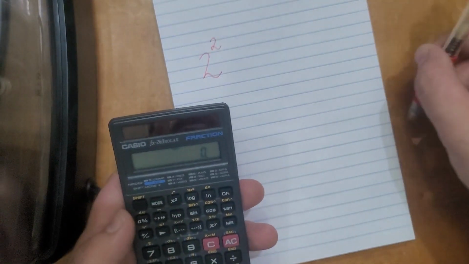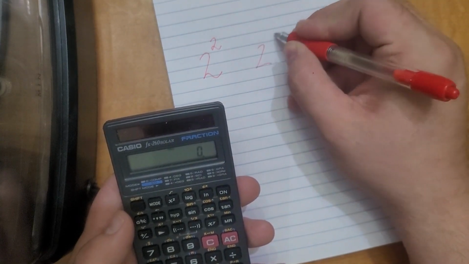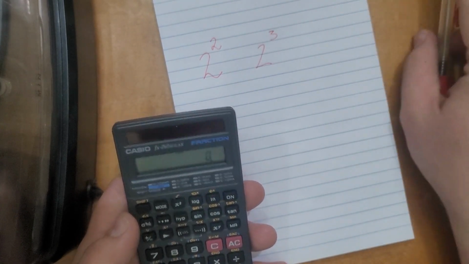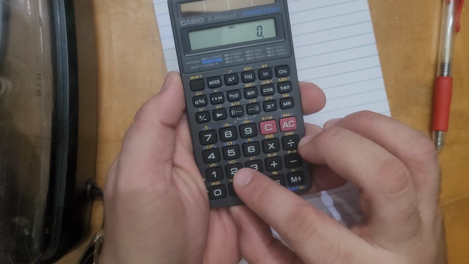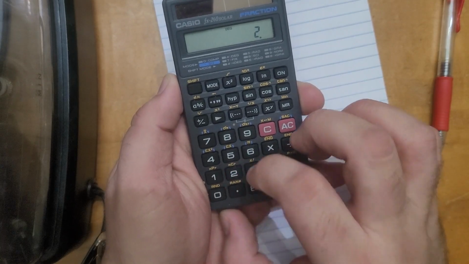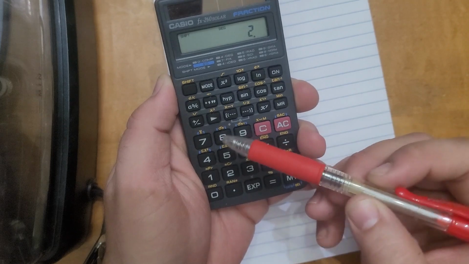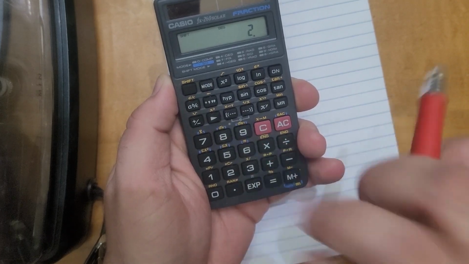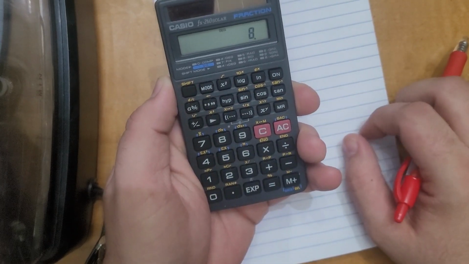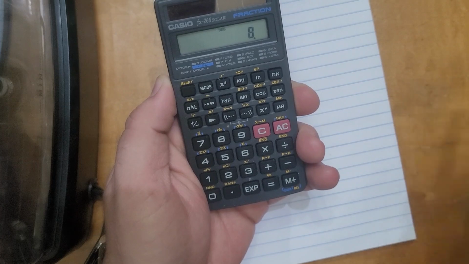If we want to say 2 to the third power, or 2 cubed, we would say 2, and then hit the shift button, and then this button right here that looks like a play button. And as you can see, we have cubed the number.